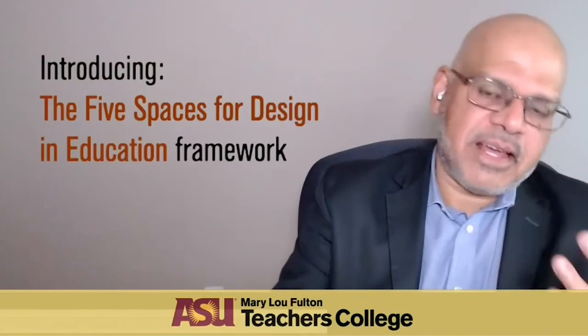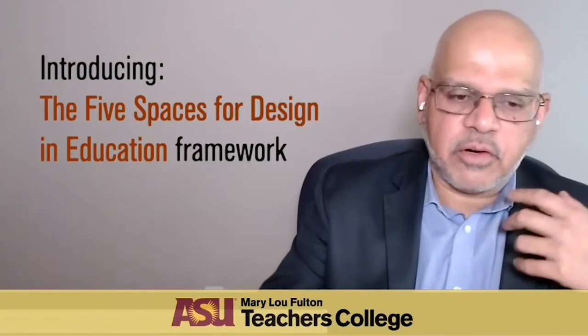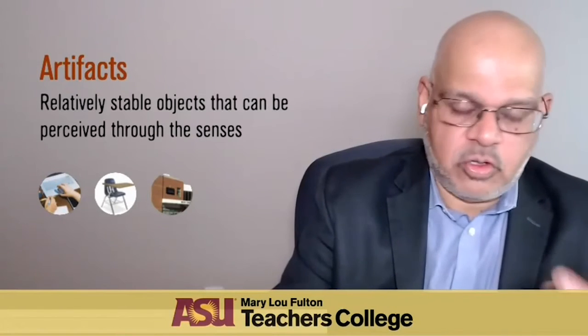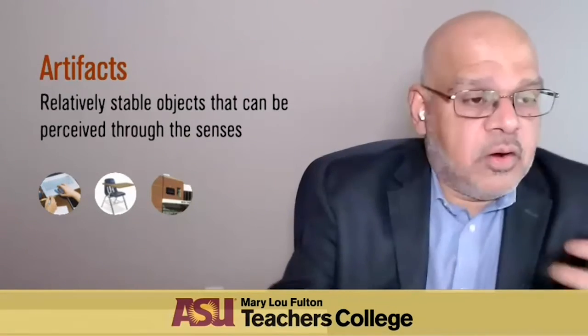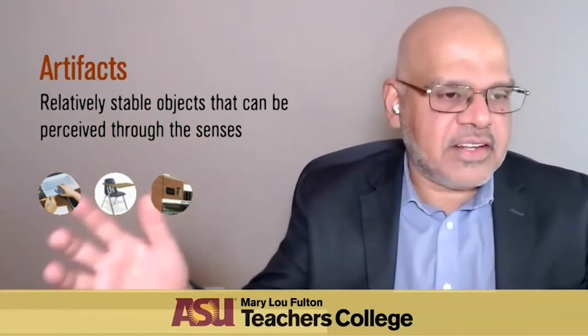And so this is my latest work, which is this idea of the 5 spaces for design in education. And I won't take a lot of time over it, but I'll give you some idea of that. So one thing that as educators we design are artifacts. Artifacts could be a computer app. It could be a chair. It could be a building. Those are physical, relatively stable objects. We create these objects and they determine and influence how we think about education.